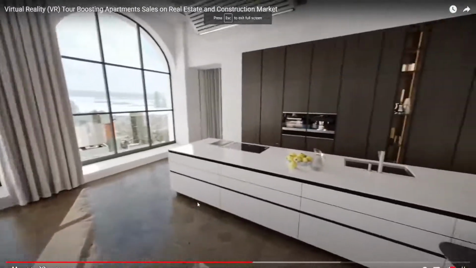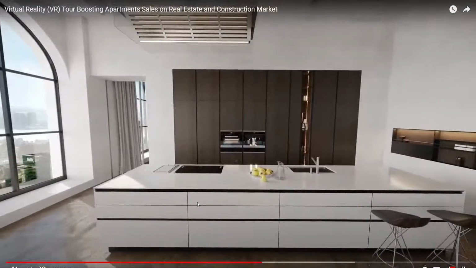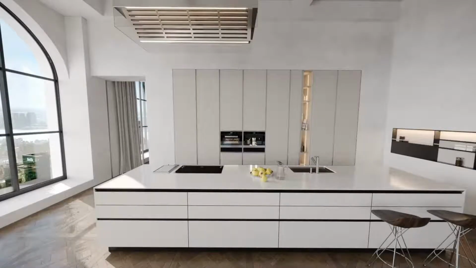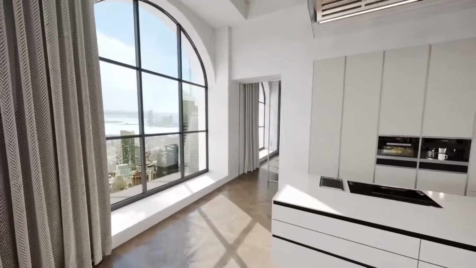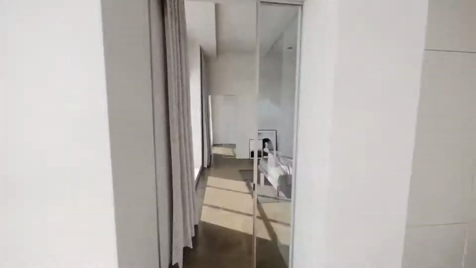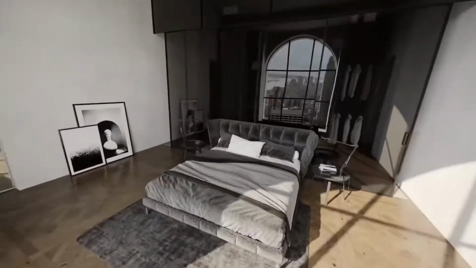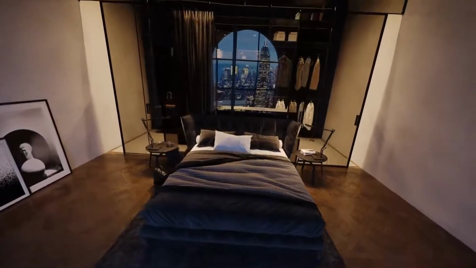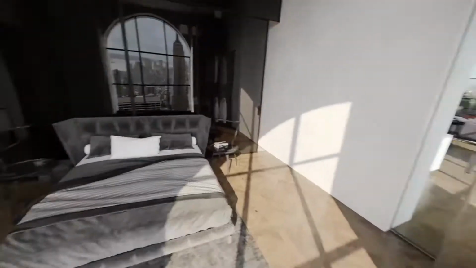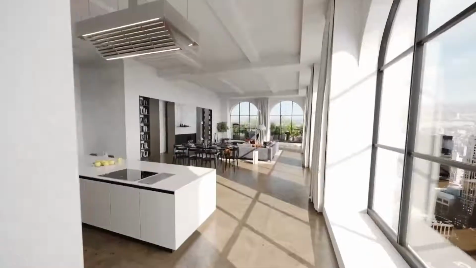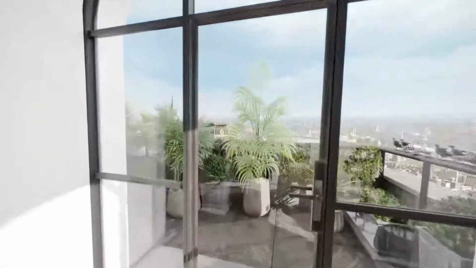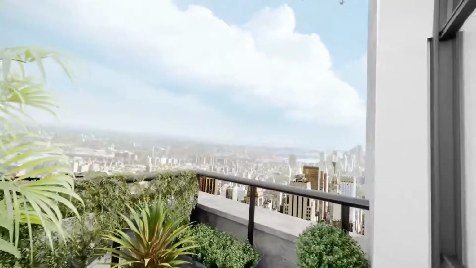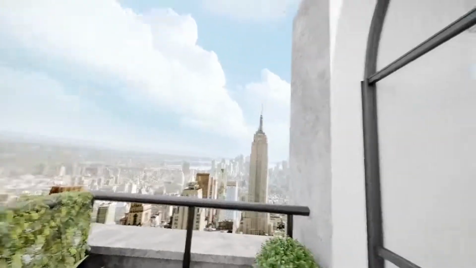Unreal Engine, you have VR, it's just like a game. You are moving in the apartment. It's just perfect for real estate. You are moving in the building, moving through the apartment, changing lighting conditions, moving the sun. If I had the money and someone is advertising something to me using this, of course I want to buy.